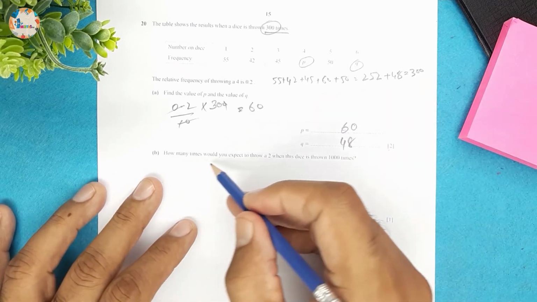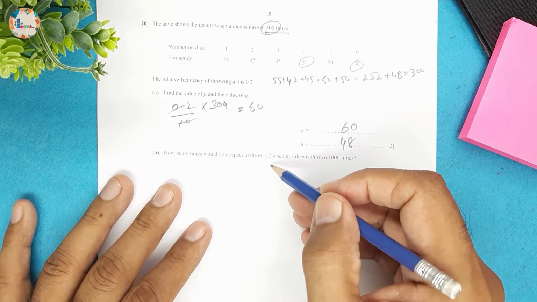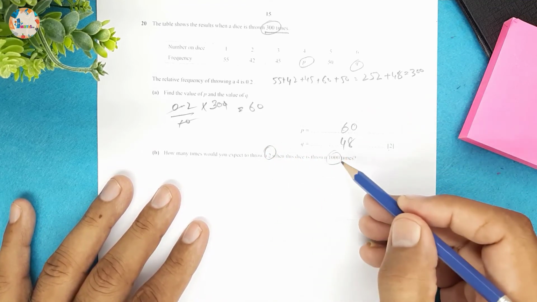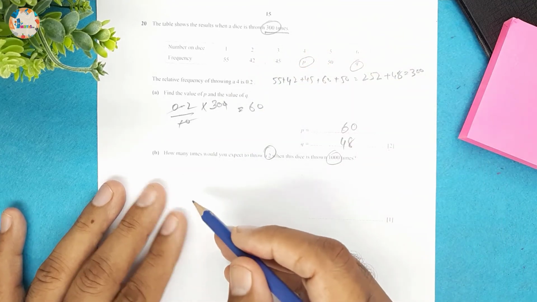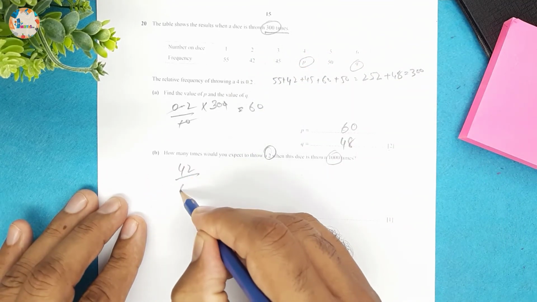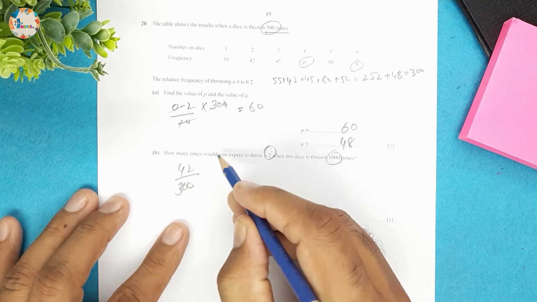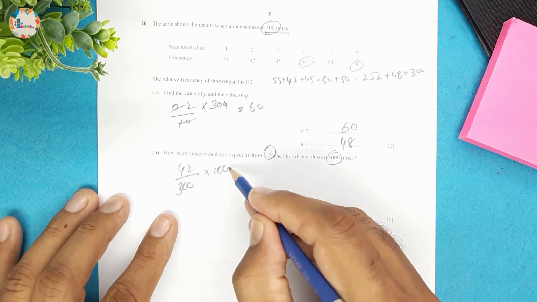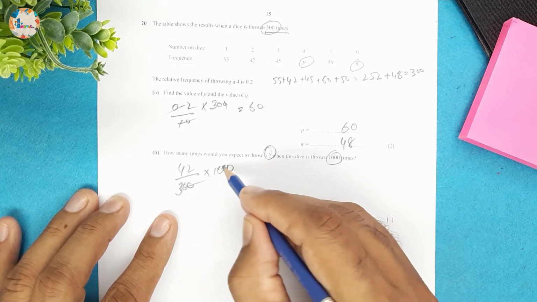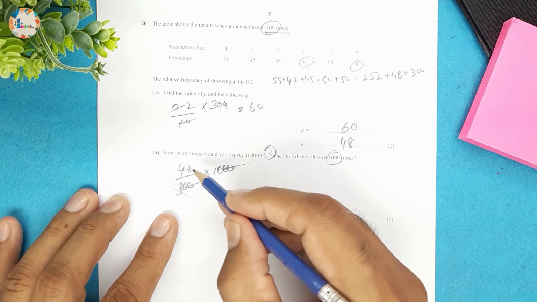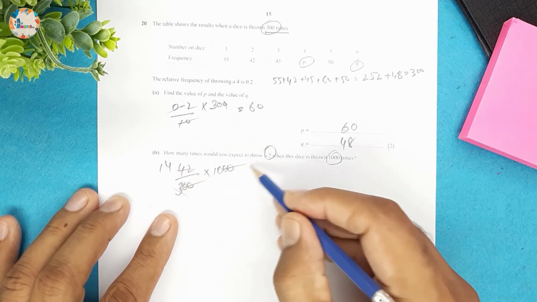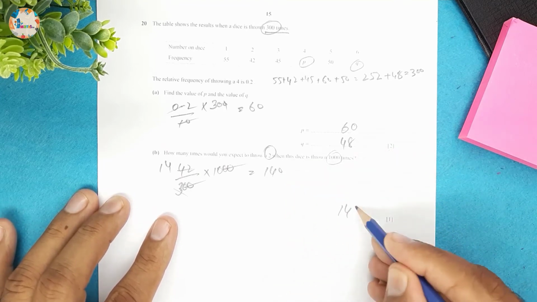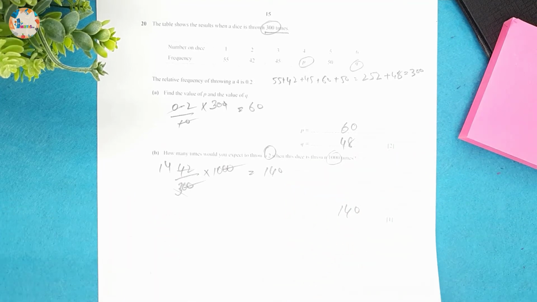Now B part, how many times would you expect to throw a 2 when this dice is thrown 1000 times? 2 will be 42, so 42 times out of 300 we are getting 2. So multiply by 1000. So 2 zeros will be cancelled with this, and 3 will be cancelled with this, and we'll get 14. 14 into 10 will be 140. So our answer to this question will be 140.